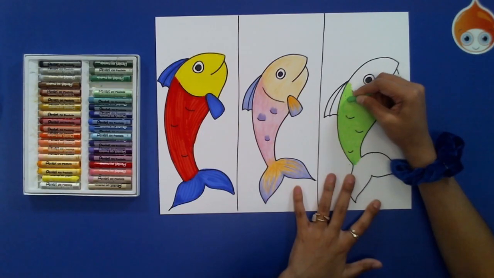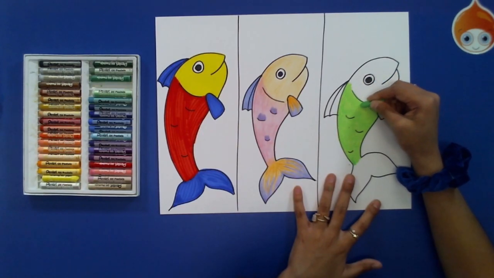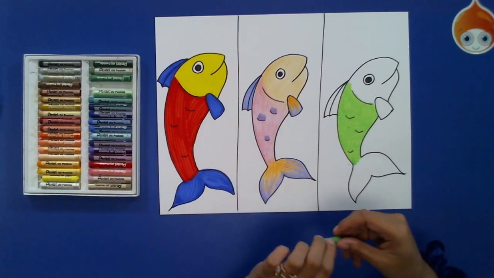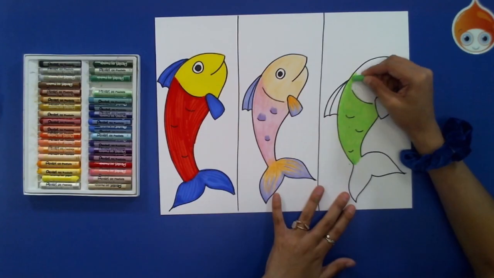Once I have the body filled in, and I have all my white spots covered, because this is oil pastel, so you want to make sure you're pressing hard, filling in all those white spots.